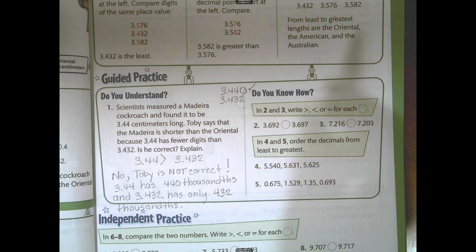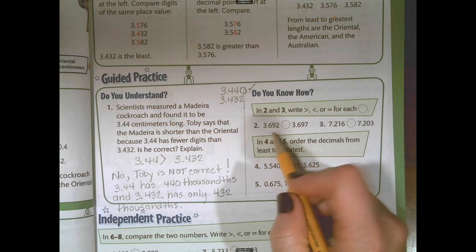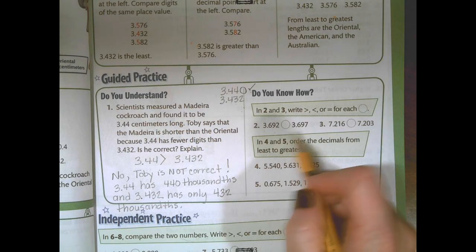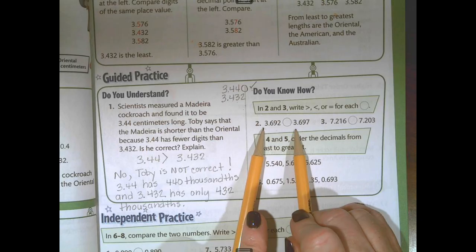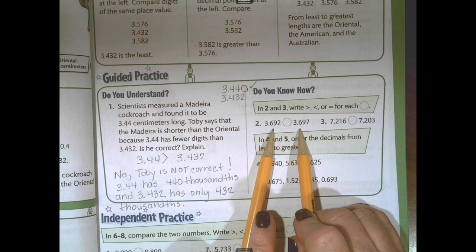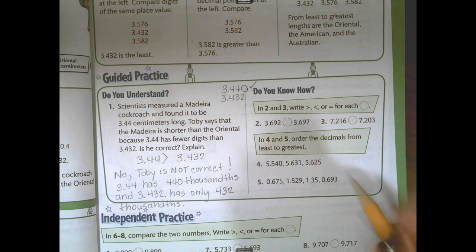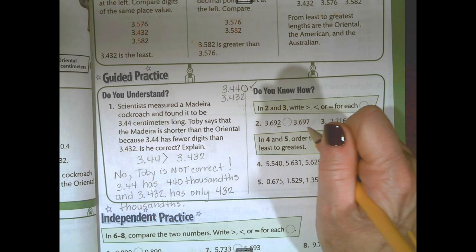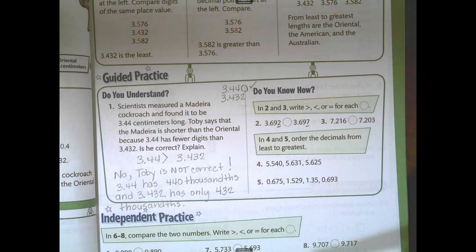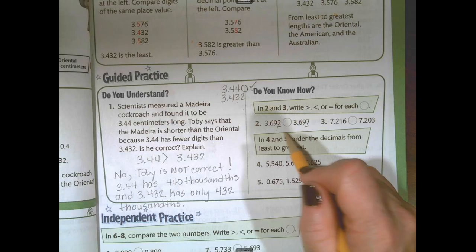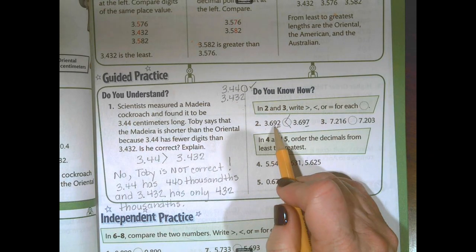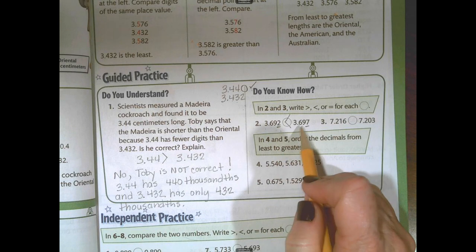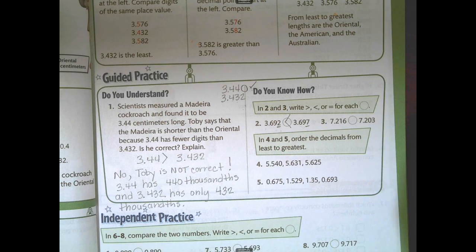I actually don't feel like I even need to stack this one, because when I look at it, they both have 3 digits behind the decimal point. I can compare side by side. The 3 ones are the same. The 6 tenths are the same. The 9 hundredths are the same. So where my 2 numbers differ is in the thousandths place, and 7 thousandths are greater than 2 thousandths. So take a look at it. Isn't 692 thousandths going to be less than 697 thousandths?